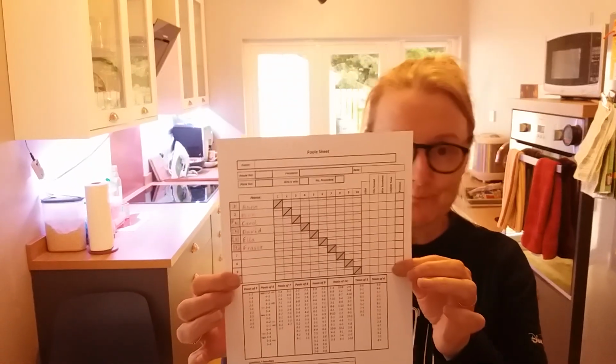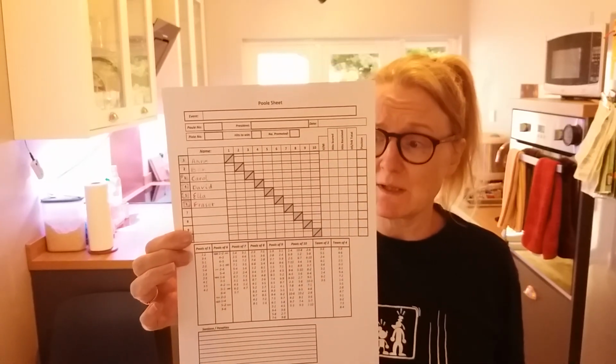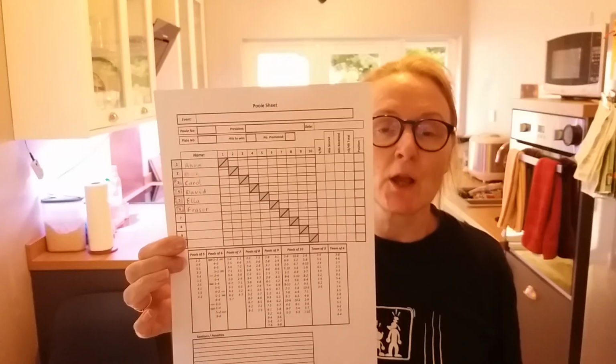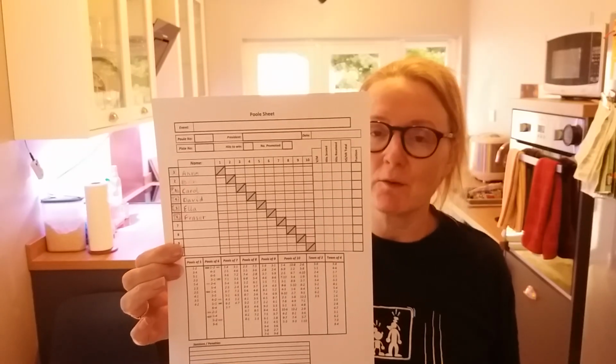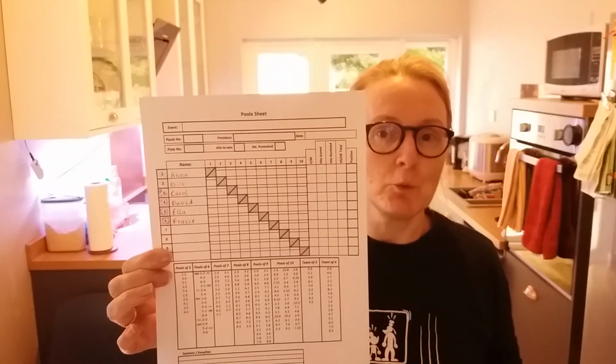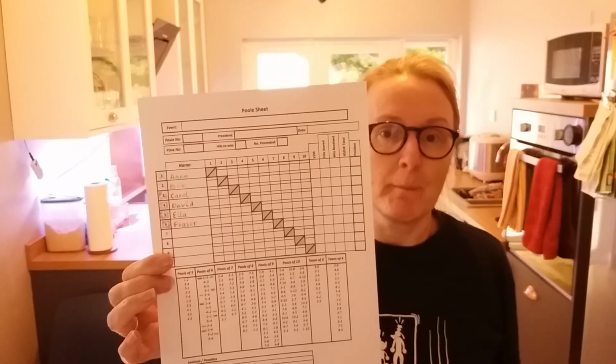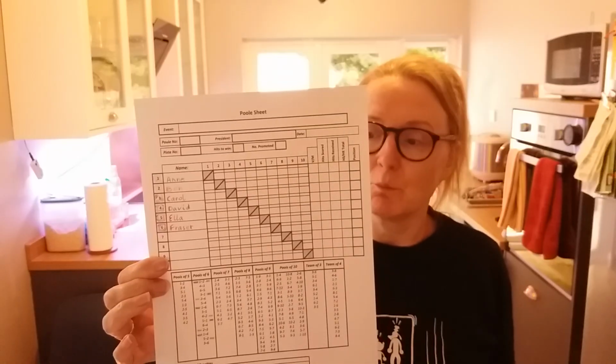Okay, so this is what a poule sheet looks like. As you can see, it's quite a jumble of crosses and boxes and numbers and all sorts of things. So we're going to go through it bit by bit, so at the end of this you can understand what it's all about and how, if we were having a competition, you would score the matches. So this is what we use.